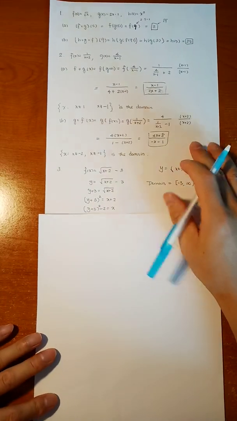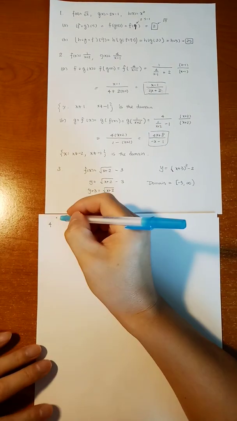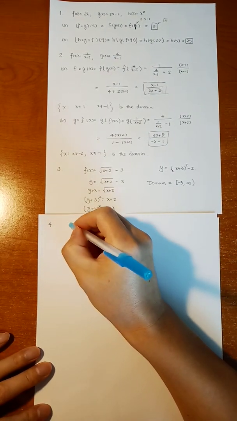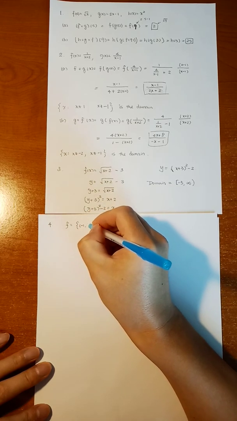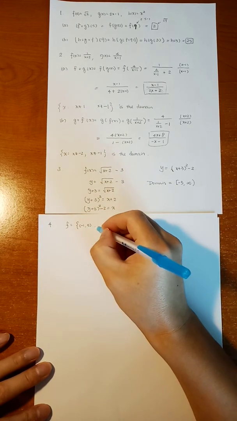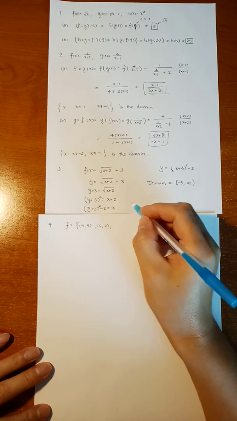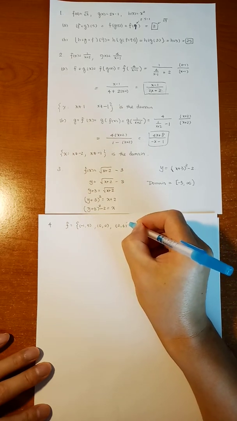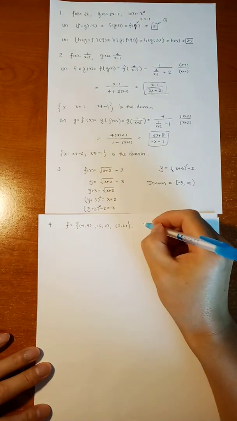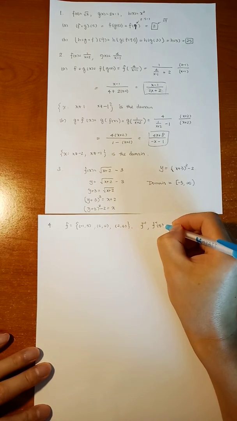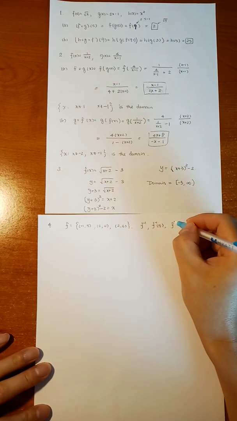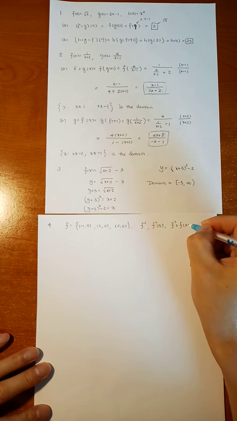Problem 4. We have function f defined by this set of pairs: negative 1, 5; 0, 0; and 2, 6. We're looking for f inverse of 5, and f inverse compose f of 2.